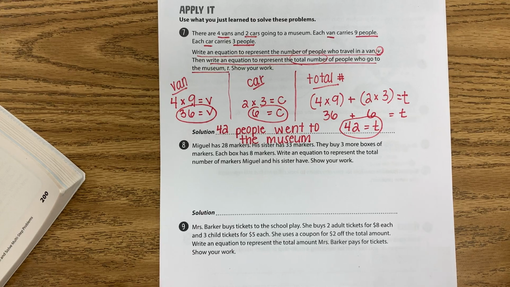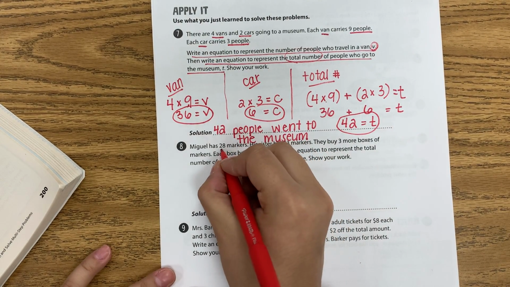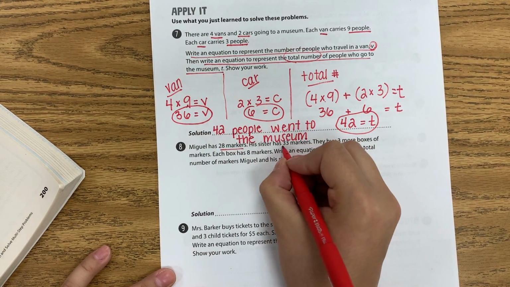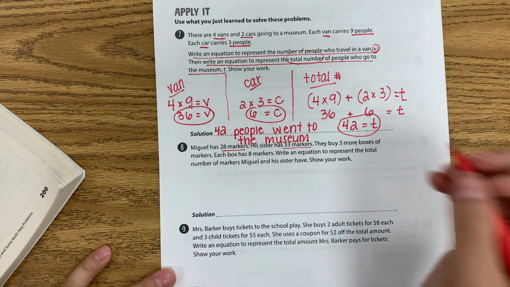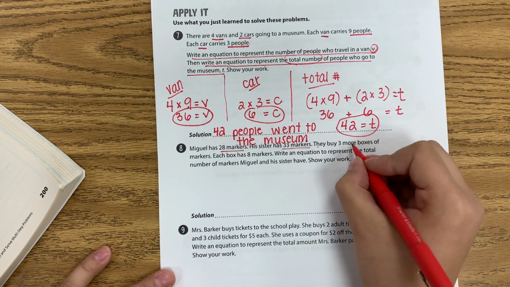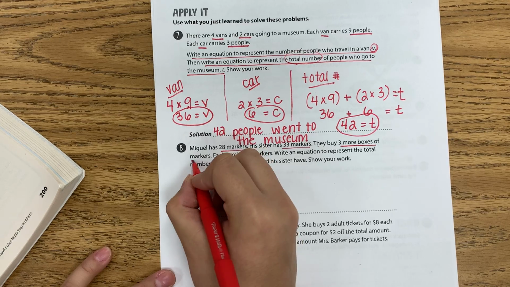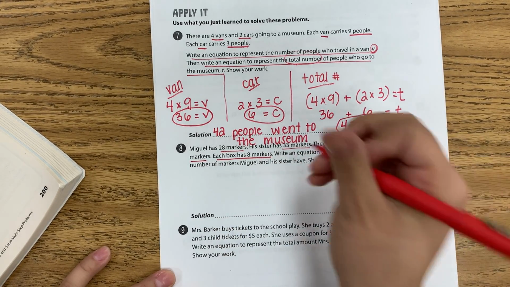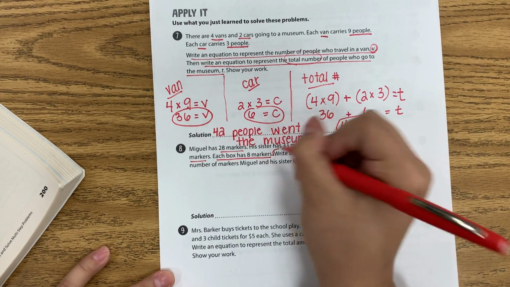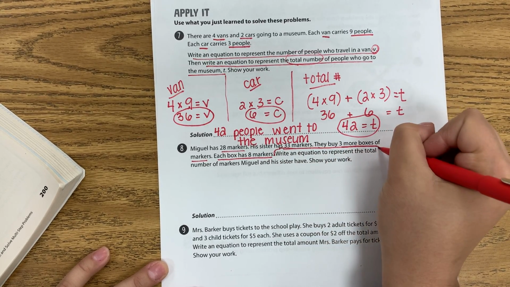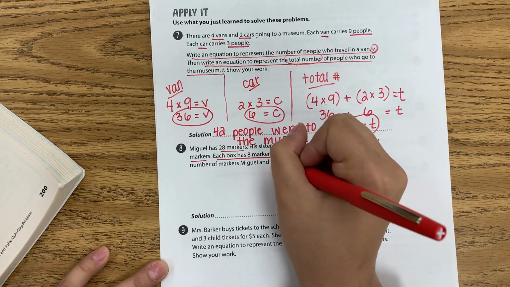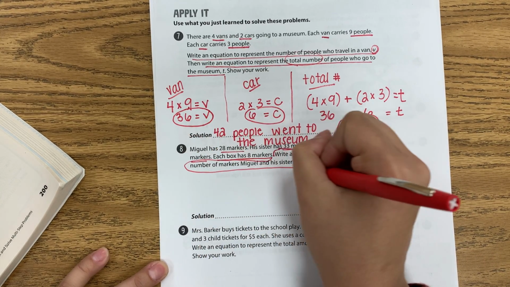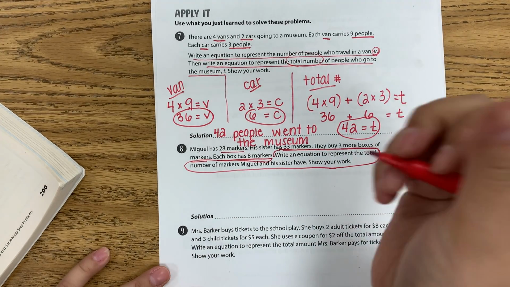So, Miguel has 28 markers. His sister has 33 markers. They together buy 3 more boxes of markers. Each box has 8. We need to write an equation to represent the total number of markers Miguel and his sister have. Okay?